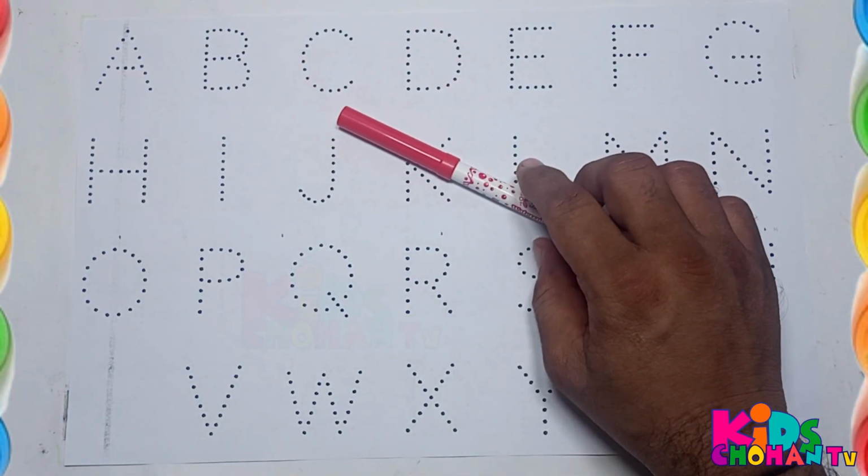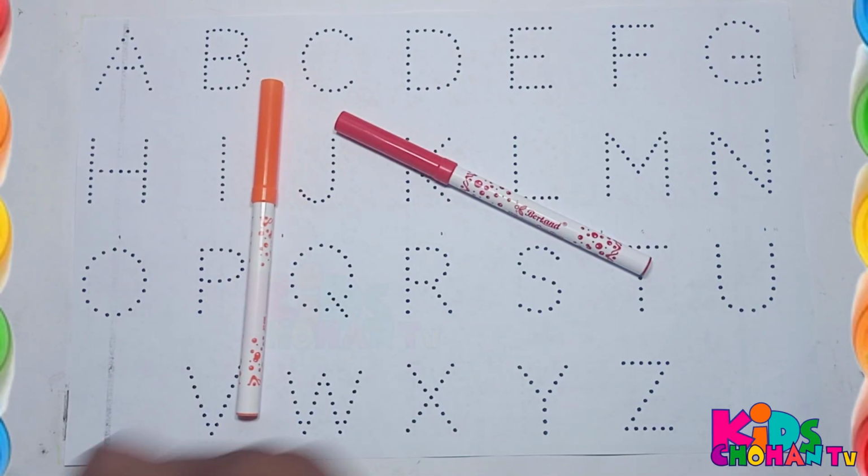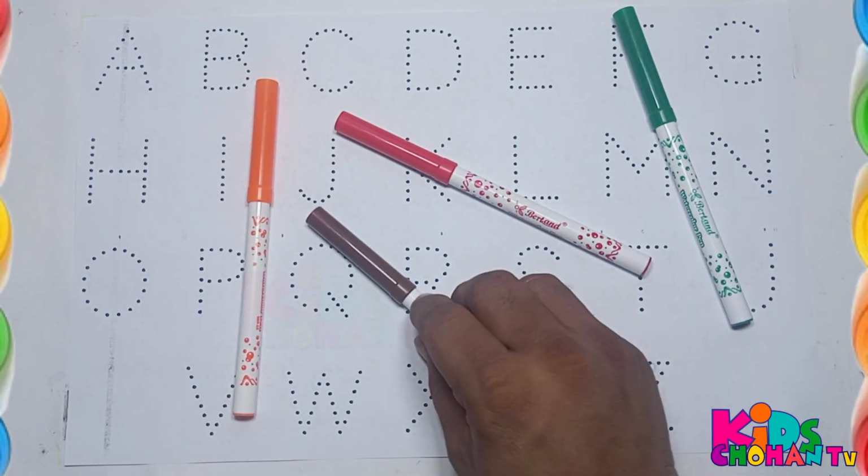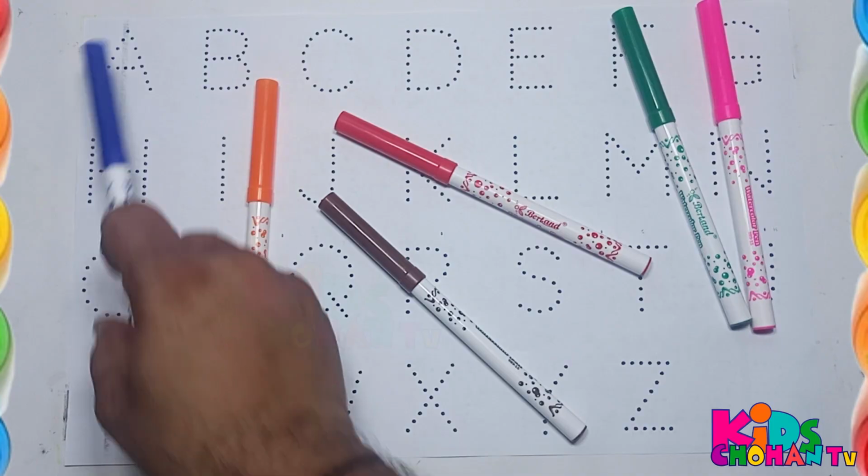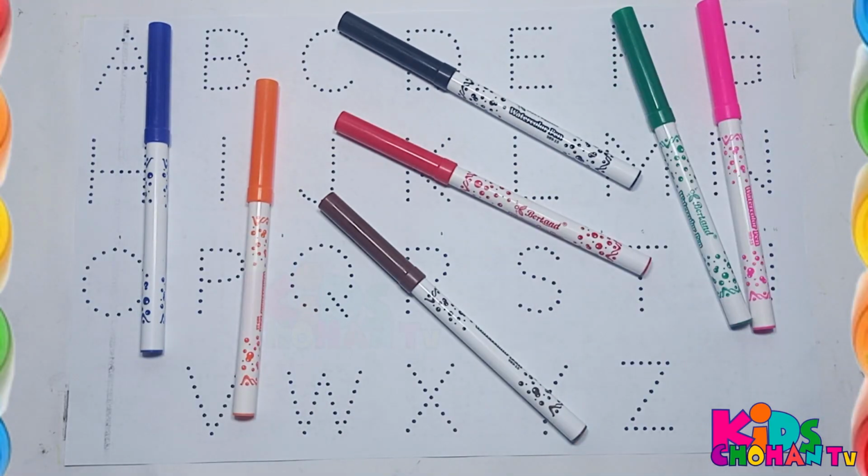Let's learn colors name: red, orange, green, brown, pink, blue and black color.